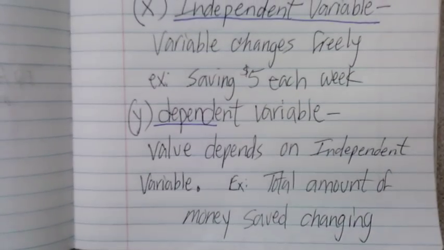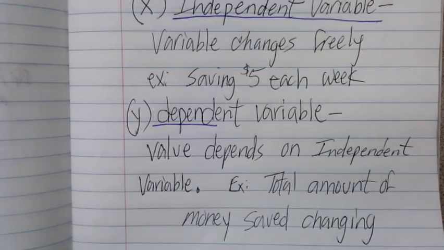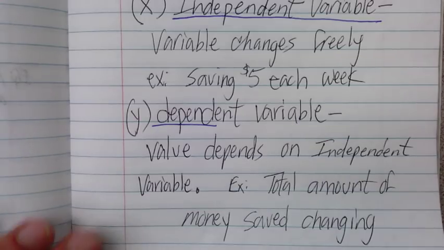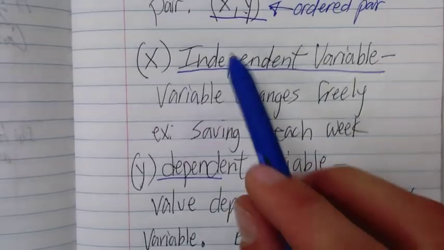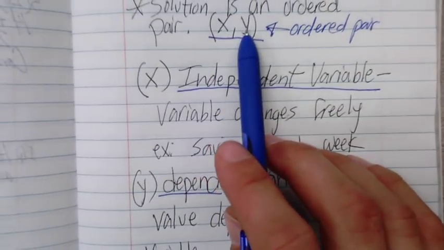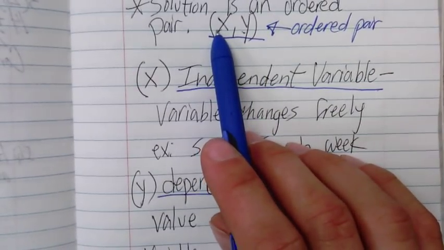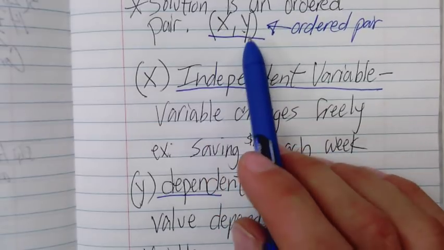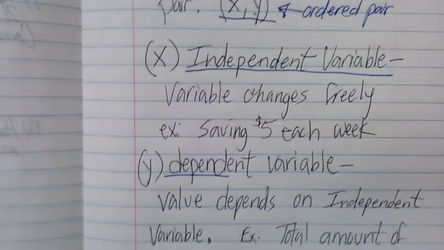Right, so $5 a week would be the independent, but depending on so many weeks, right, that's where the dependent variable comes in, would change the amount of money you're saving. This would also be your Y. So then you can notice your ordered pair. If you go back up, your ordered pair, right, X and Y, this is your independent, and here is your dependent.